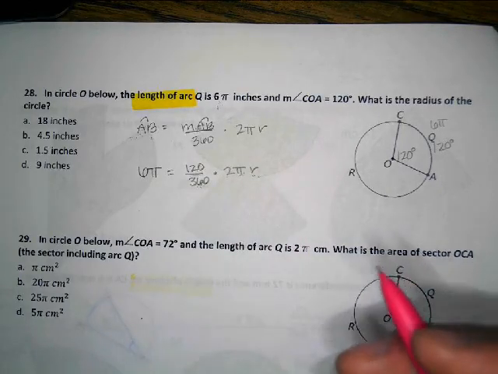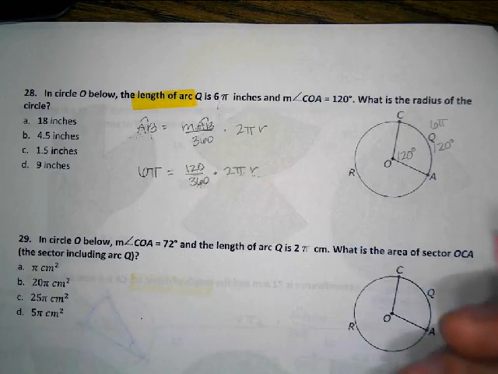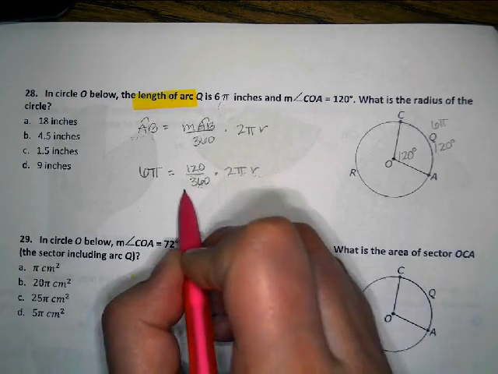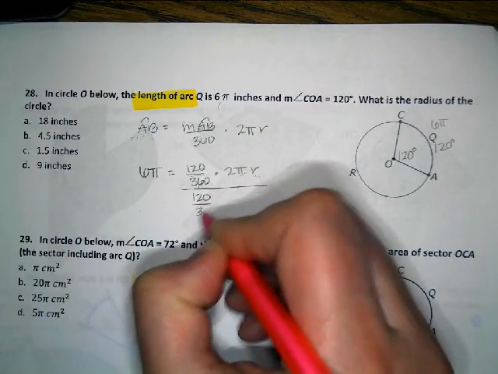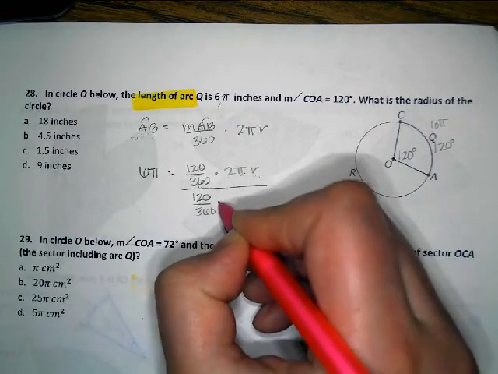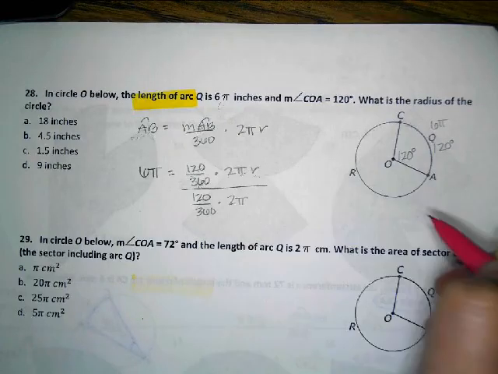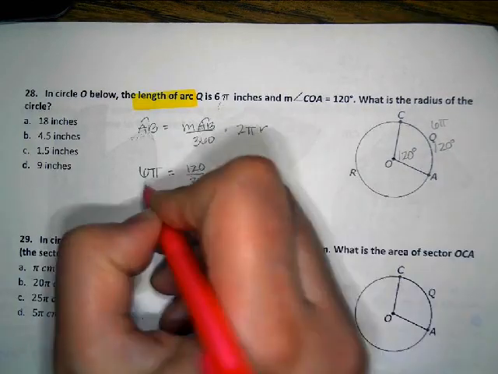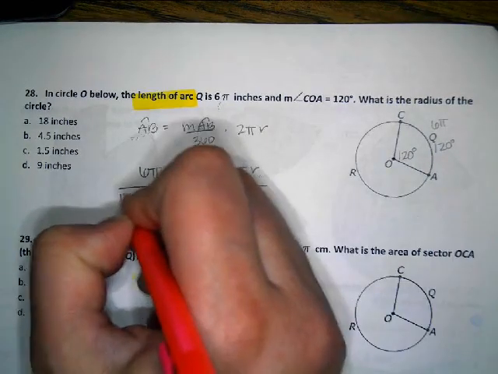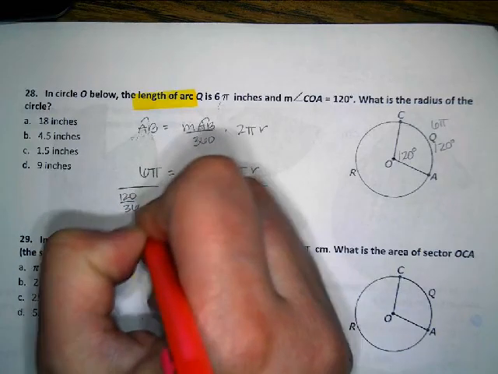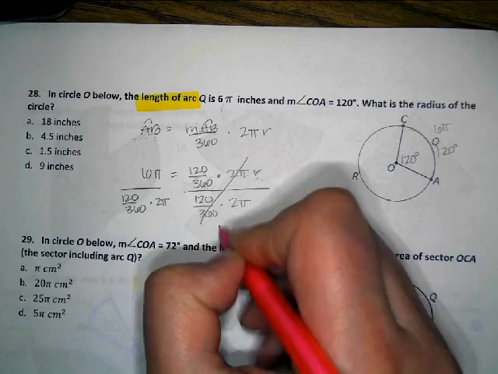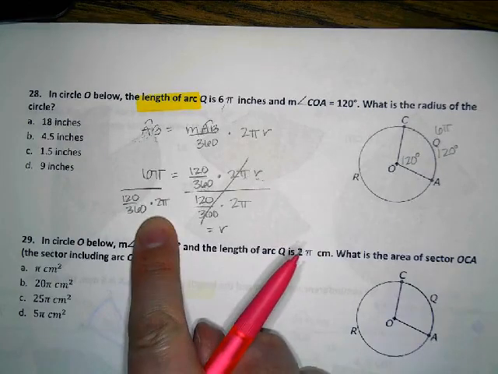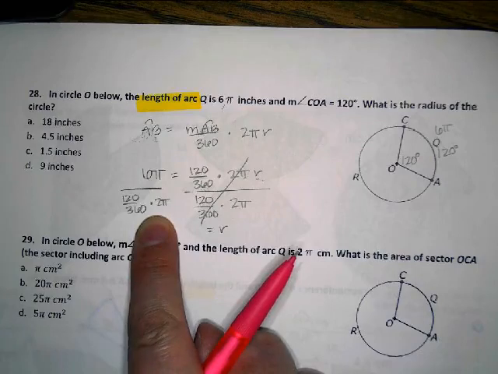120 over 360 we can get rid of. 2 pi we can get rid of all at once. We can leave r alone. And then over here we can do the 120, we can do the 360, we can do the 2 pi. So it looks like a mess, but if we type this in as a fraction, our calculator can handle this just fine. So I'm going to do alpha y equals, and what am I going to type in on the top of the fraction? 6 pi, only a little bit on the top of the fraction.